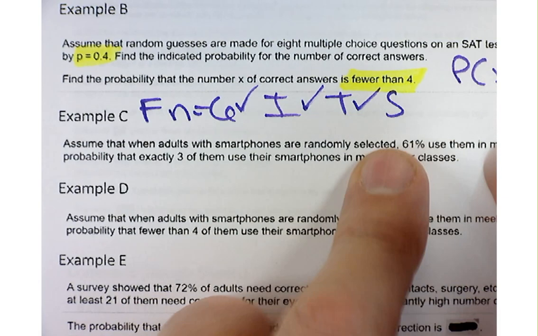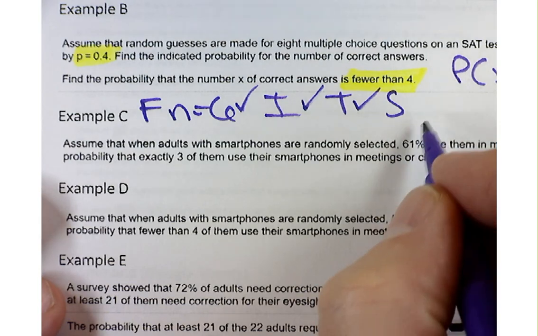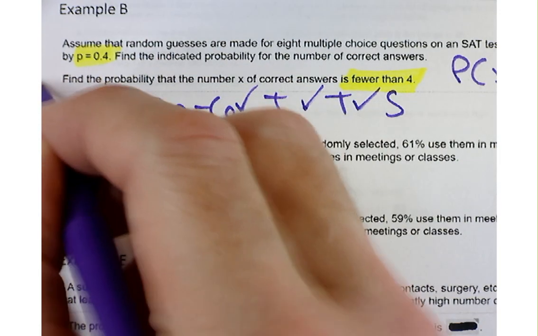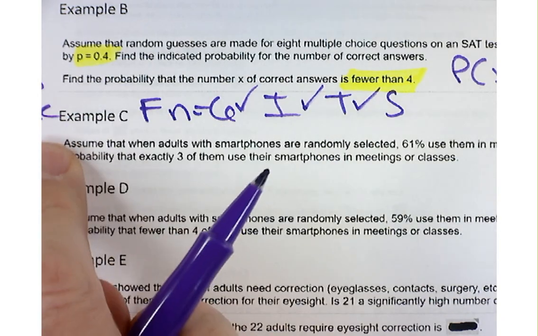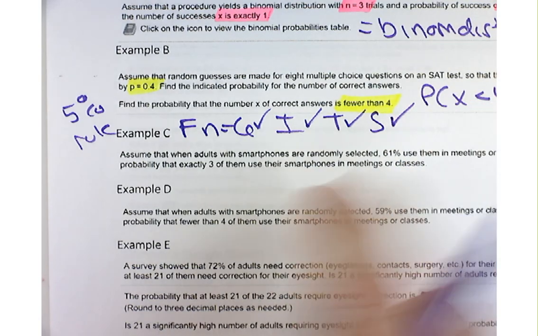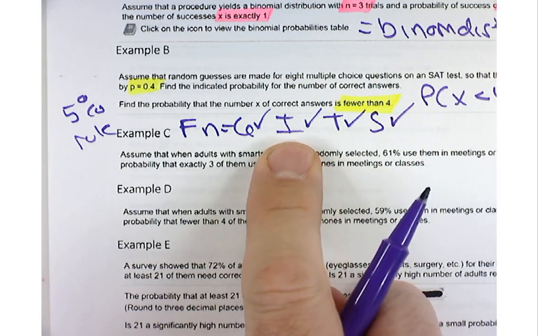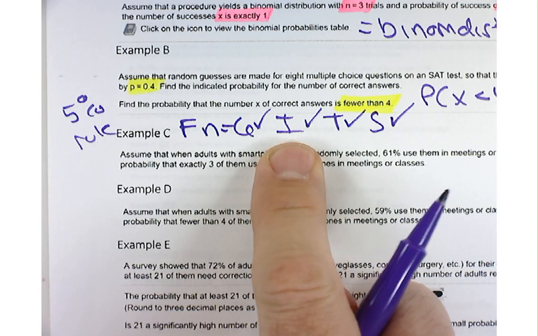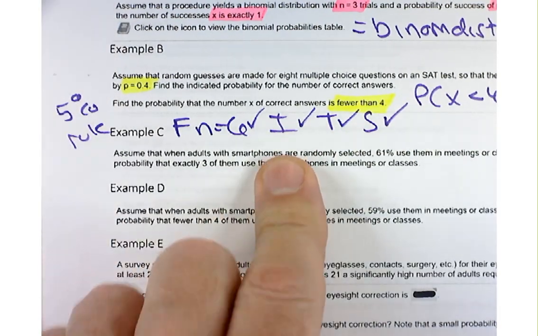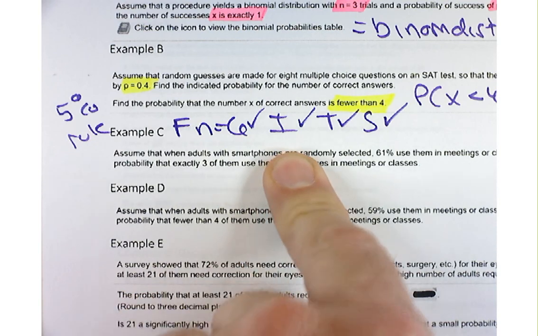But because our sample size is so small, you've got the 5% rule. If your sample size is less than 5% of your population, then you can treat the probabilities as being the same, and you could also treat the events as being independent. All right, a little bit heavy on that one, but the short answer is that this fits.